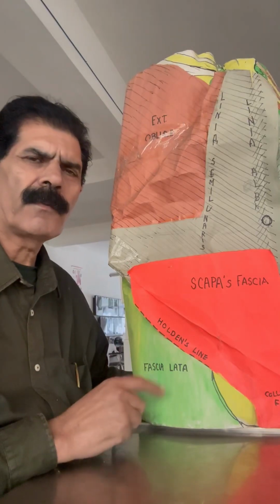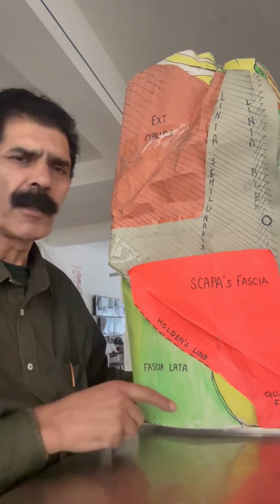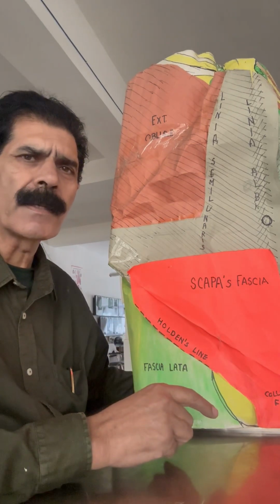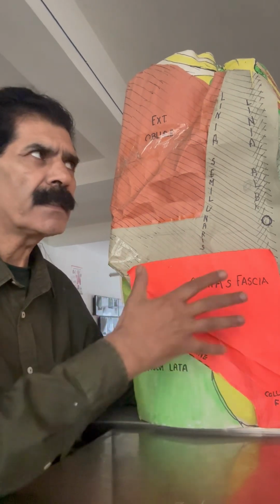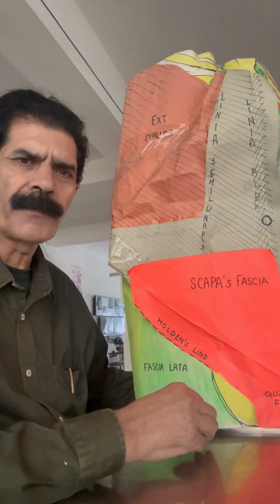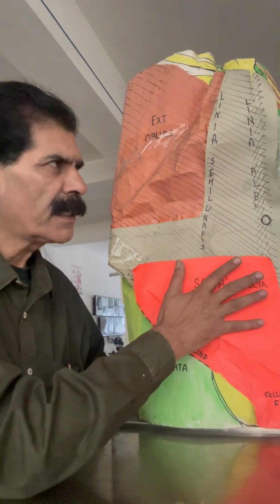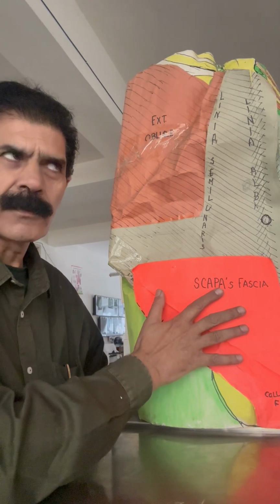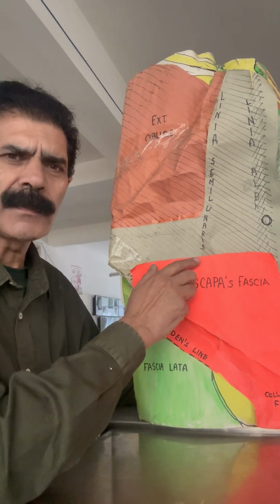So this is what we are doing today, the anterior abdominal wall structure. The anterior abdominal wall is formed in such a way that it has to protect the delicate organs lying inside. From the skin inside up to the peritoneum, it consists of 9 layers.